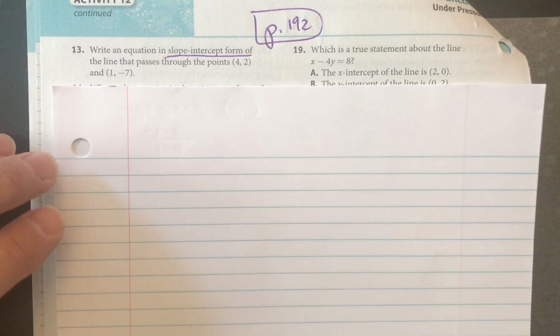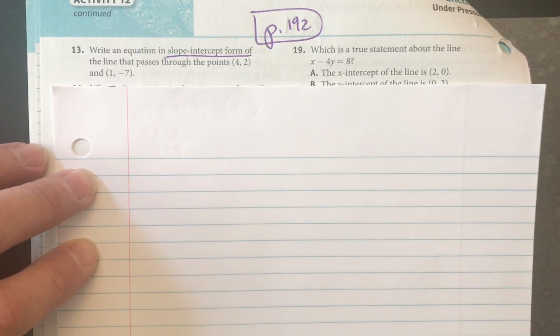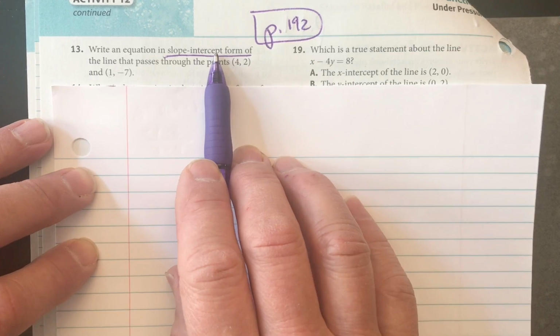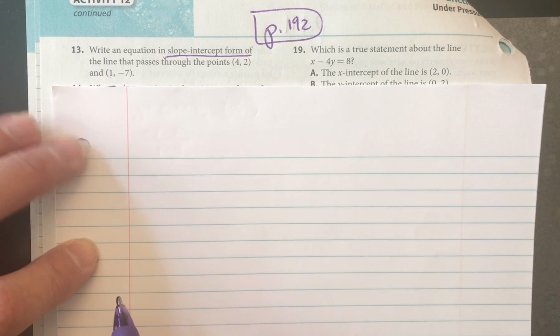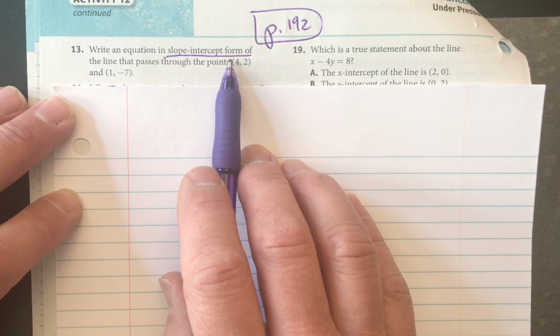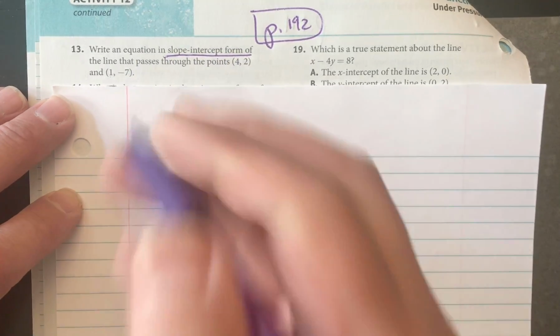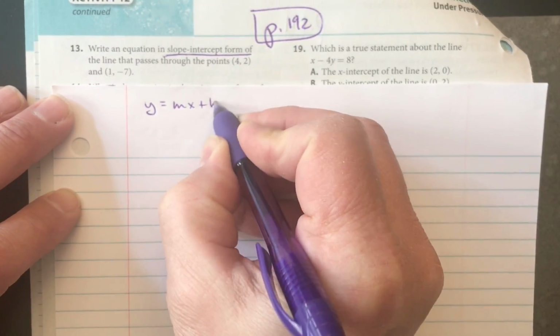Hello, this is from page 192. It's the second sheet of the review of the three different forms. We've talked about slope-intercept, we've talked about point slope, and we've also talked about standard form. In number 13, they're asking us to write an equation in slope-intercept form, which is y equals mx plus b.